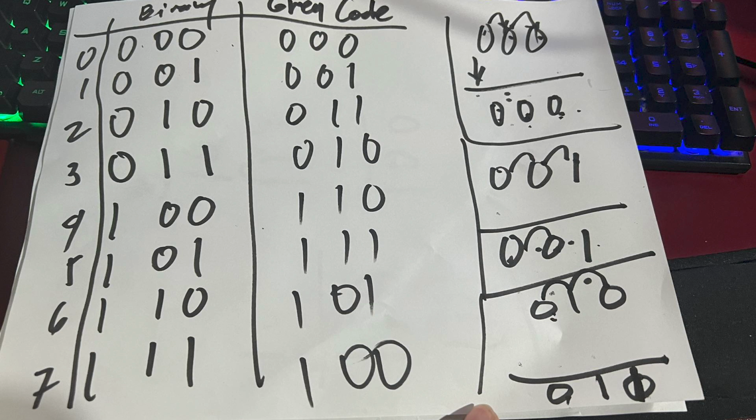Then, ano yung gray code? So ganito lang yan. Yung 000, para magpa-plus ka lang lagi. So, di ba, 0, 0, 0, no?